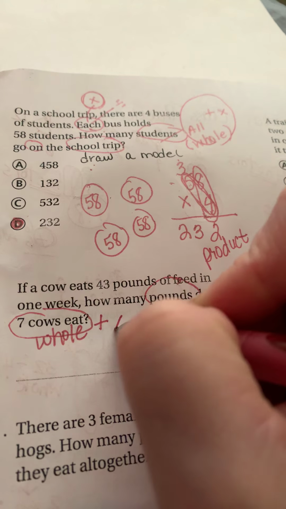And so what you need to be getting these kids to do is draw. Once they draw this, man, it's easy. They see repeated addition. So they see 7 groups of 43 and they're going to multiply that out and they're going to get 291 pounds. Oh, that should be 301 pounds. But you get the gist.